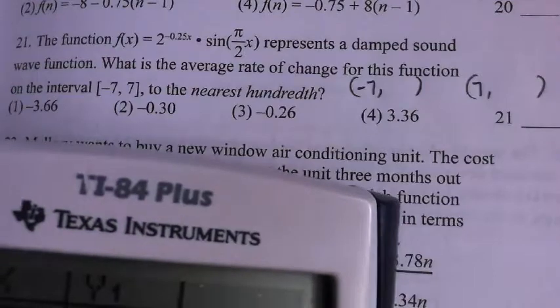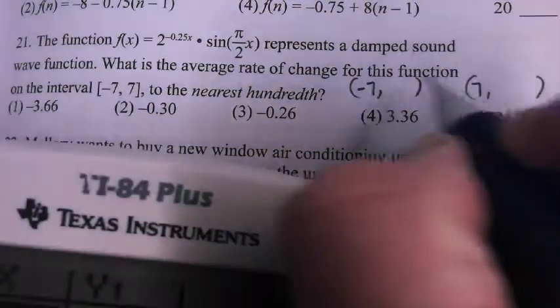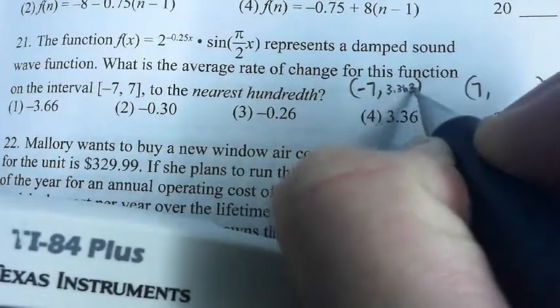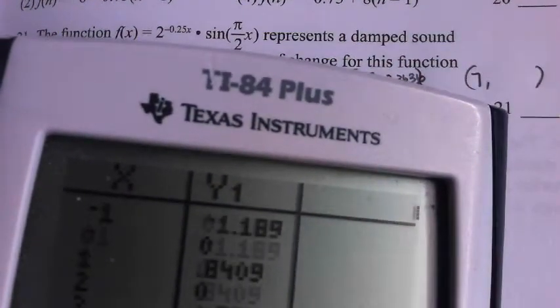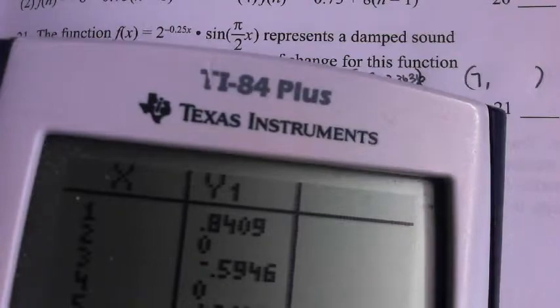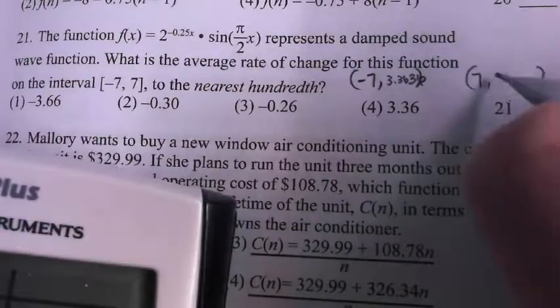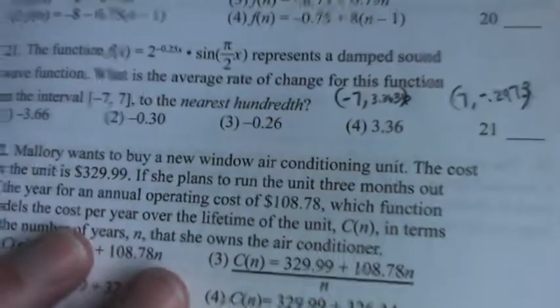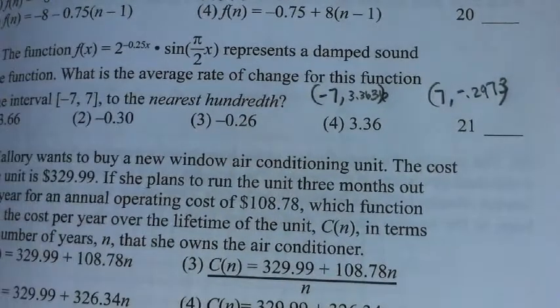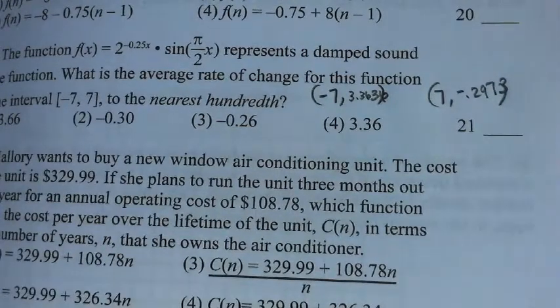So if I want to look at my table, -7's coordinate is 3.3636. And +7's coordinate is -0.2973. I'm just stealing those off the calculator's table. Again, I could plug those in if I wanted to.